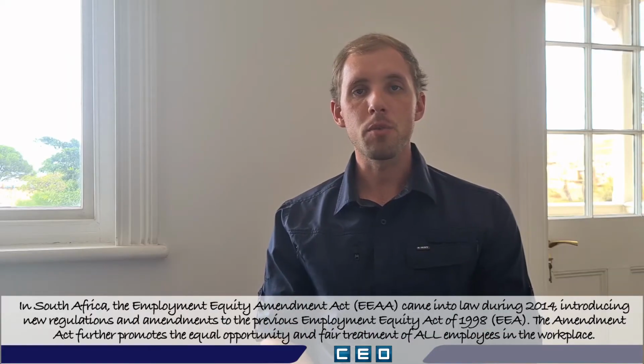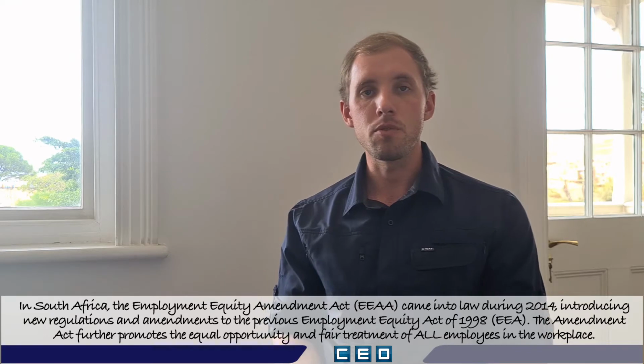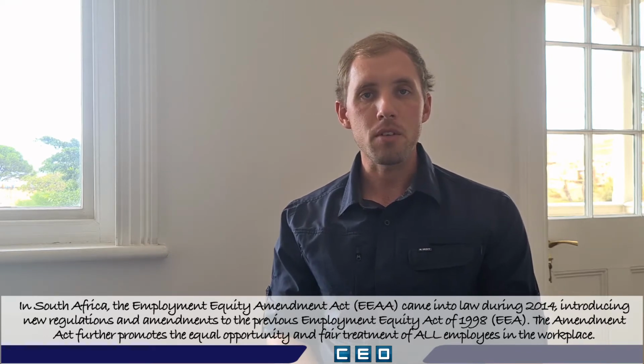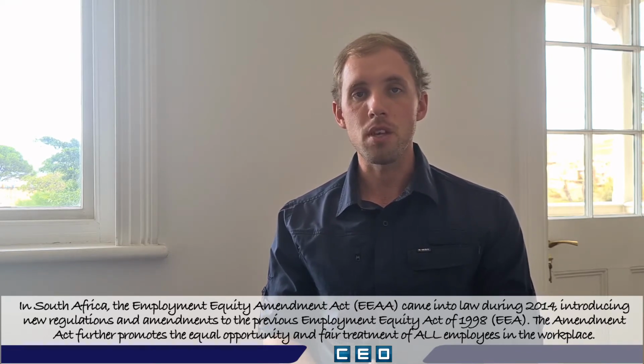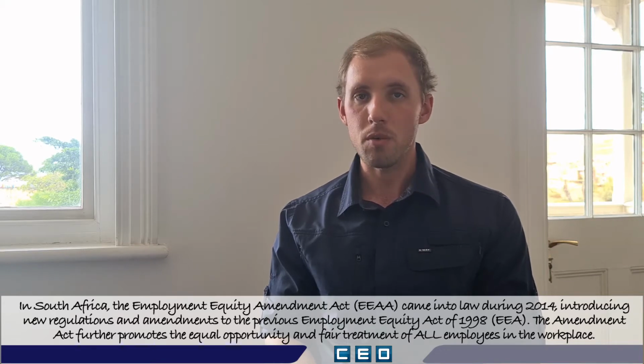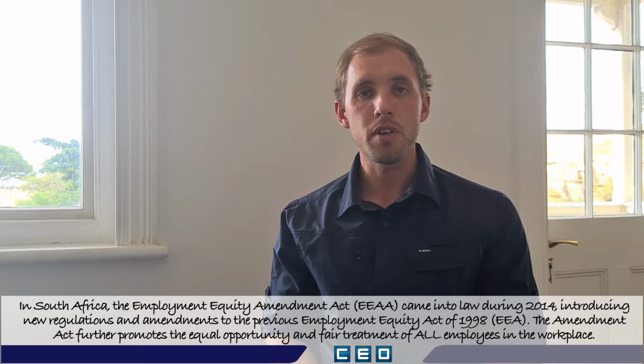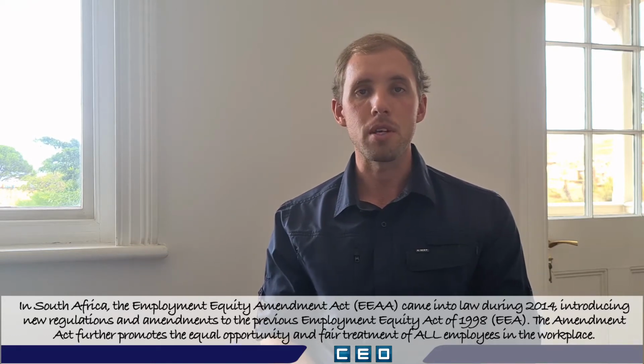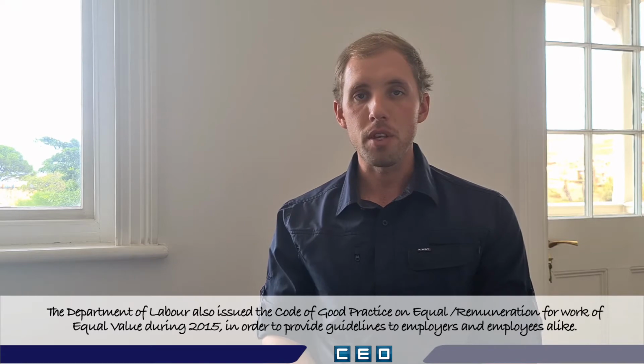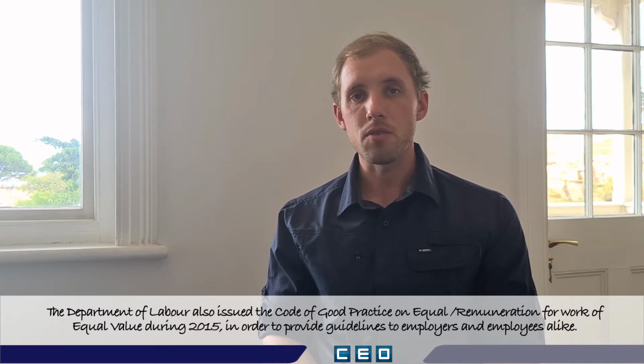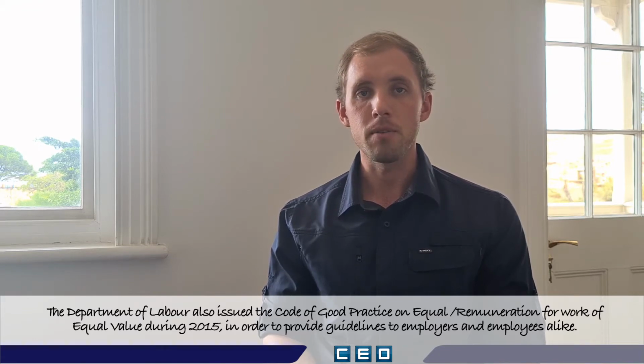In South Africa, the Employment Equity Amendment Act came into force in 2014. The Amendment Act sought to introduce new rules and regulations, as well as amendments to the previous Employment Equity Act of 1998. The Amendment Act further sought to promote fair treatment of all employees in the workplace. Over and above the introduction of the Amendment Act, the Department of Labour in 2015 issued a Code of Good Practice, which also outlines for employers how to deal with equal work for equal pay in the workplace and how to treat all employees the same in this manner.